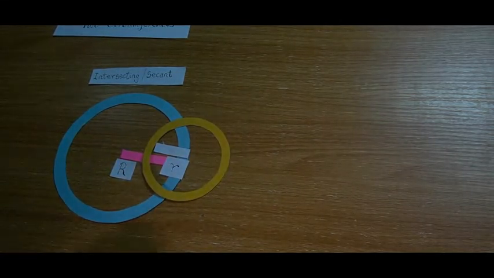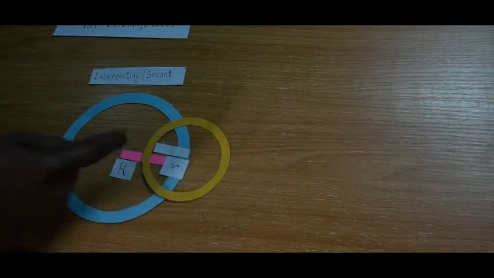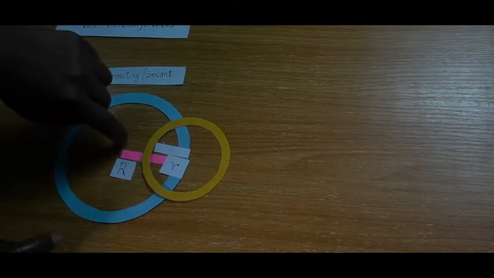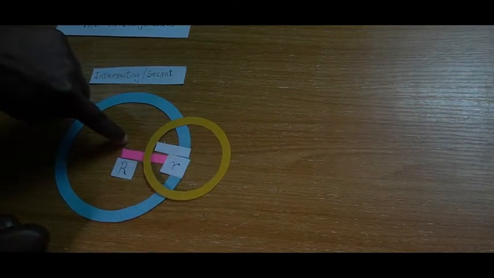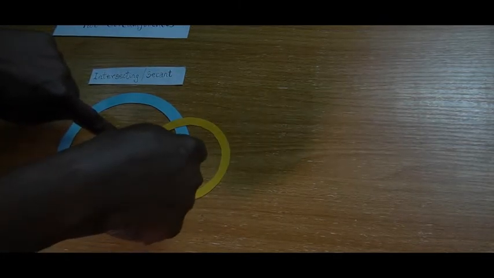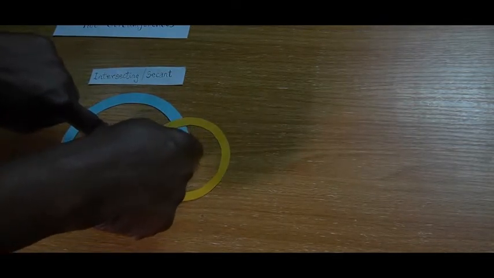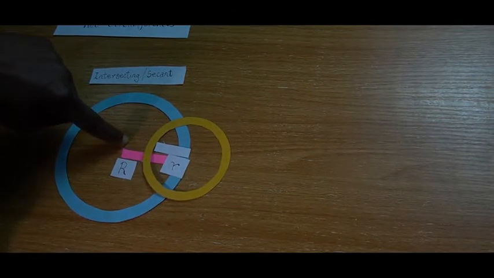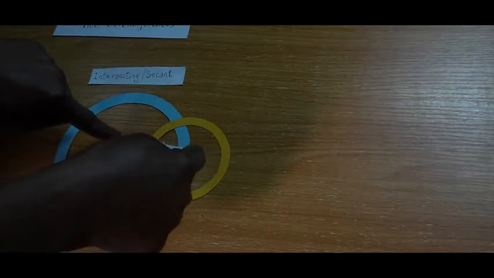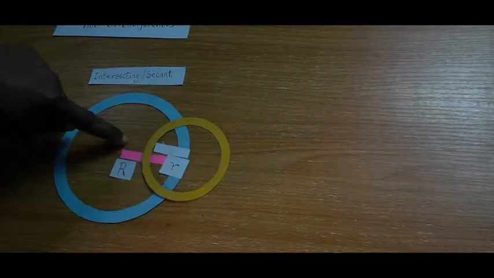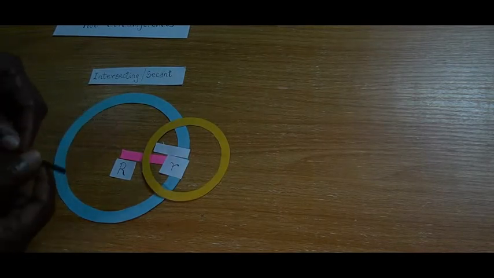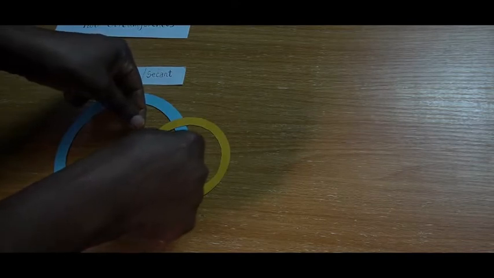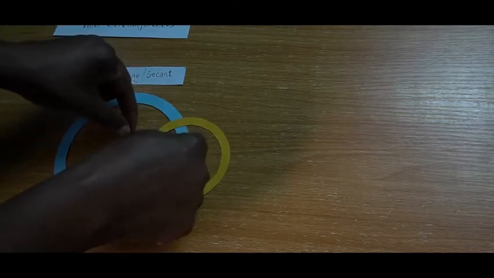Now look at the center of the smaller circle here and the center of the bigger circle here. We want to look at the relationship between the distance of the two circles and the sum of the radii of the circles. So I'll use something to mark my distance. The center of this circle and the center of this circle.